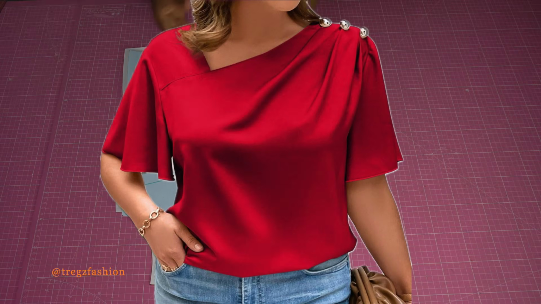This top confuses a lot of people, and I understand why, because the drape or the pleat looks complicated. Well, the secret to drafting this style is understanding where the drape actually starts from and how it is built into the pattern. Now, once you understand that, this style becomes surprisingly easy to recreate.